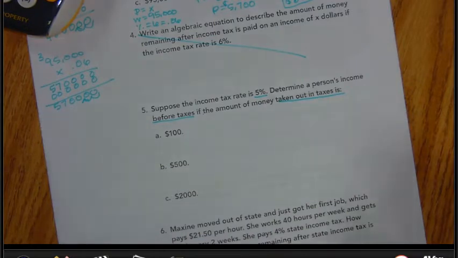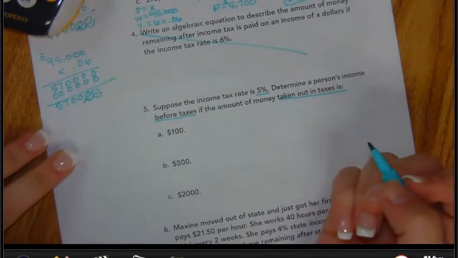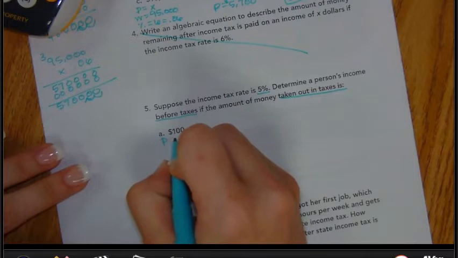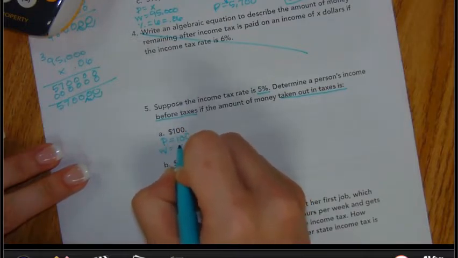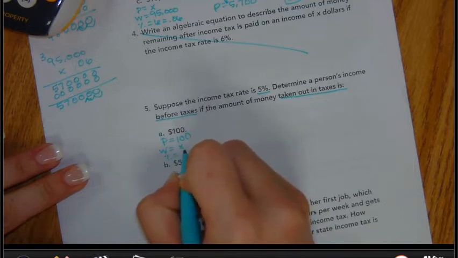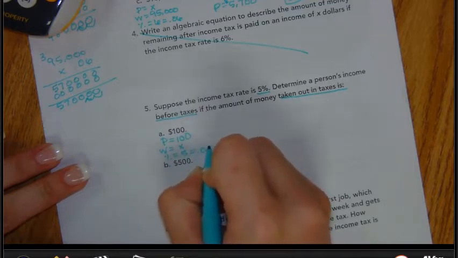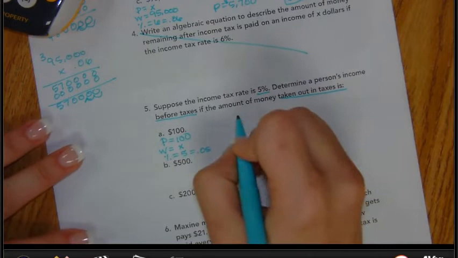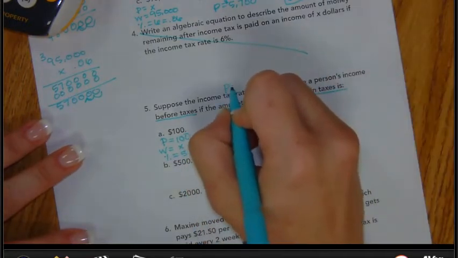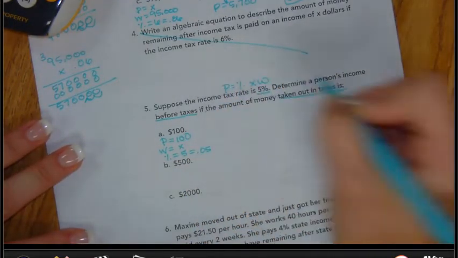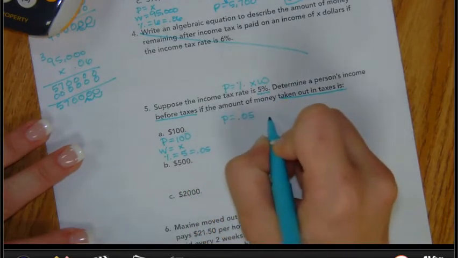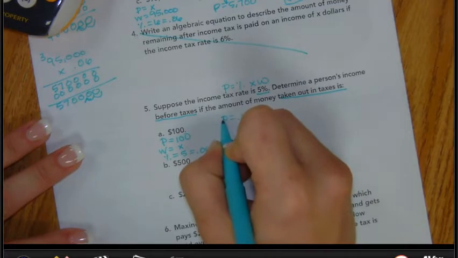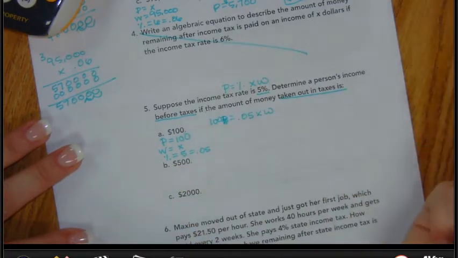All right, so I have my part, which is 100. I need to find my whole, and I have my percent of 5, which is equal to 0.05. So I'm going to use my equation. Part is equal to percent times the whole. Part is equal to 0.05 times the whole.